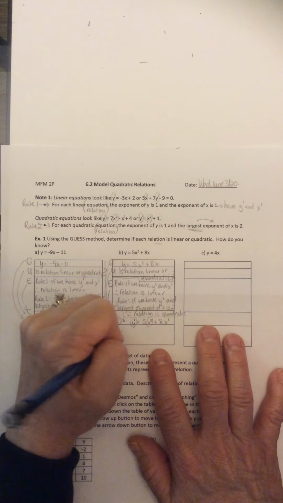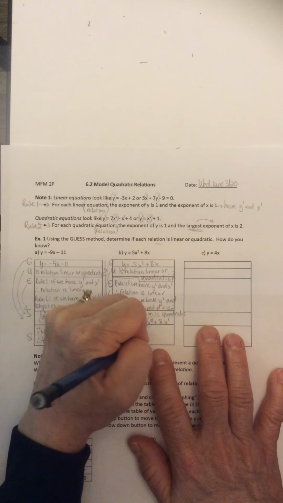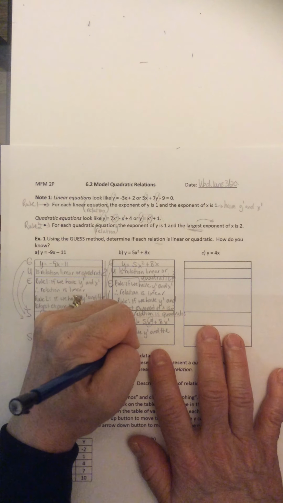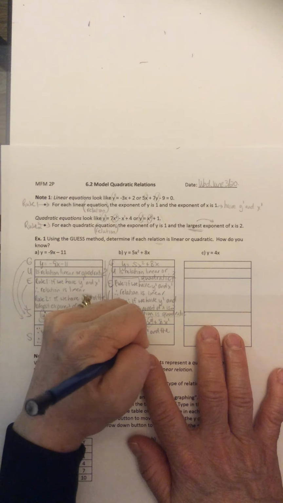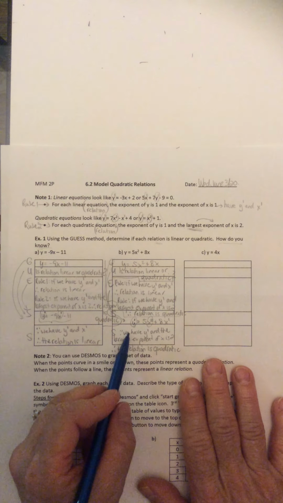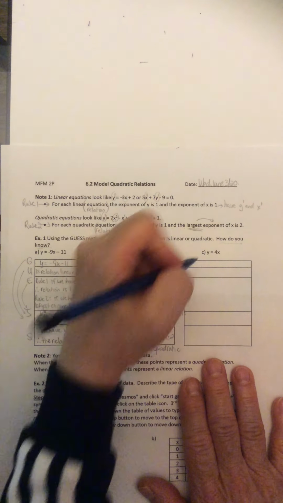So then we can say, since we have y to the 1 and the largest exponent of x is 2, therefore the relation is quadratic. The question actually comes from the textbook: how do you know? That's what they're asking you, and you tell them that since these things have been seen, that's how you know the relation is quadratic. Let's go to the next one.